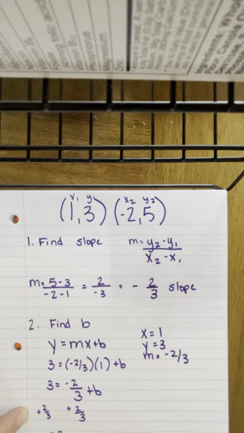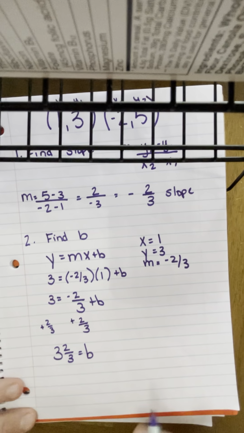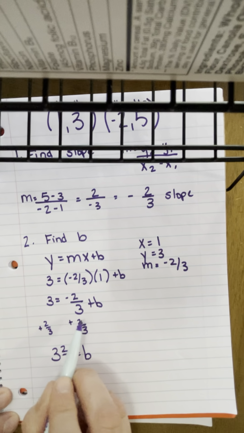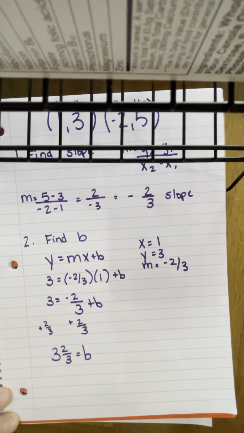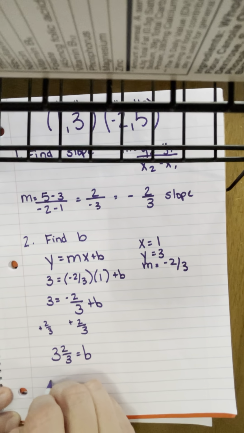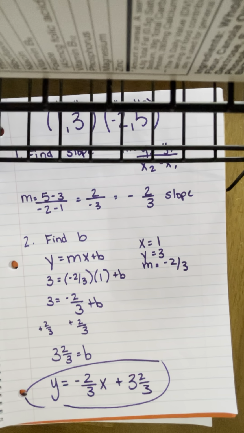3 2/3 is B. Sorry guys. Add that 2/3, so 3 plus 2/3 is 3 2/3, which is my B. And then I just write it: y equals negative 2/3 x plus 3 2/3. We will do some more examples of this in class on Friday. Let me know if you have any questions, but like I said, watch the video, then go back and try them on your own. Have a great rest of your day.